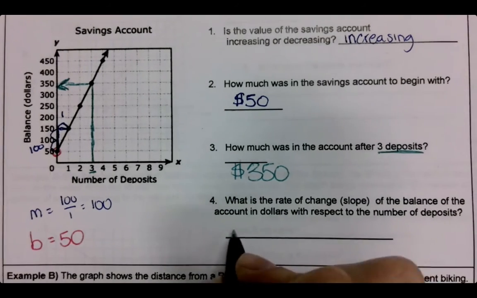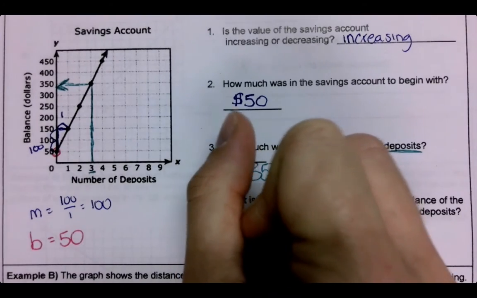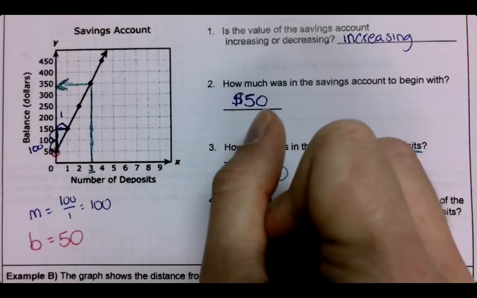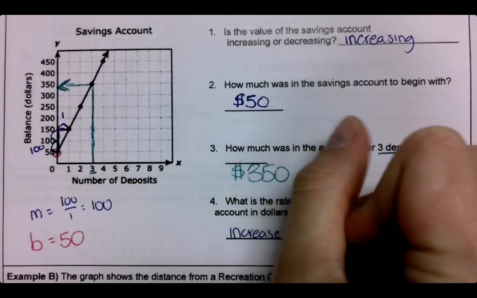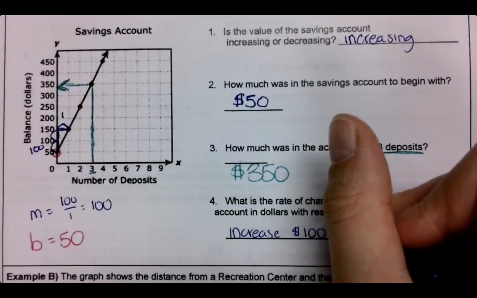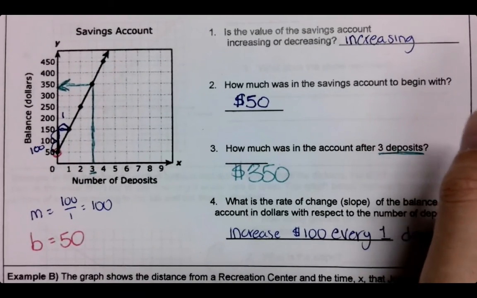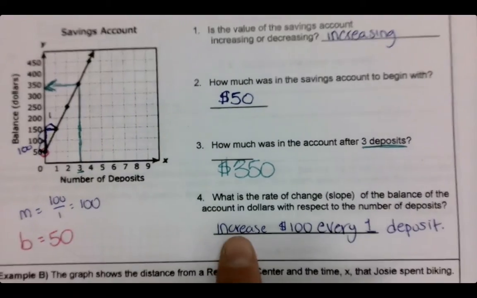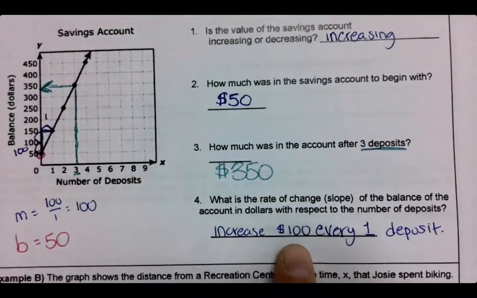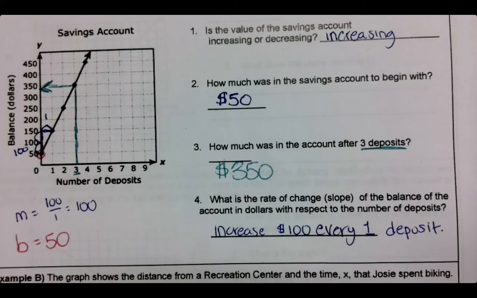So that 100 means that we increase $100, right? Every one deposit. Does that make sense? We increase because we're increasing $100 because that's what my slope is every one deposit.